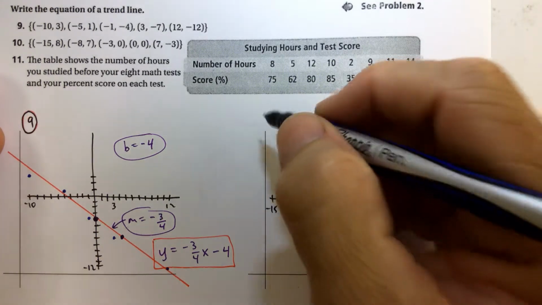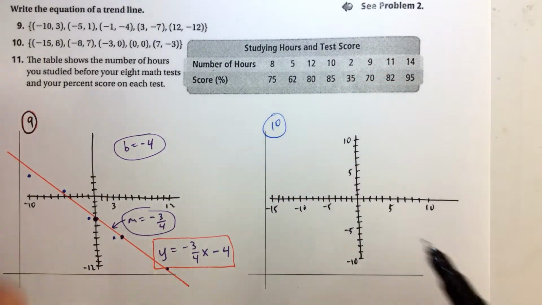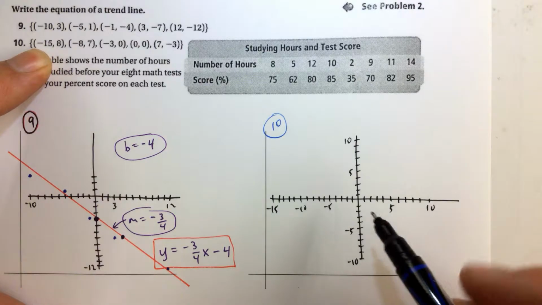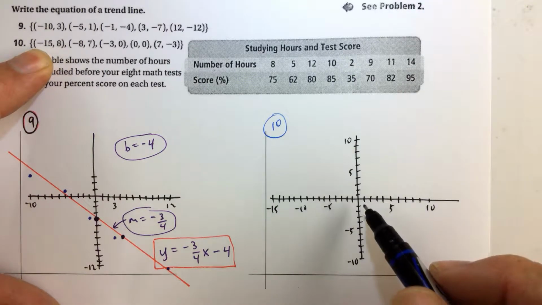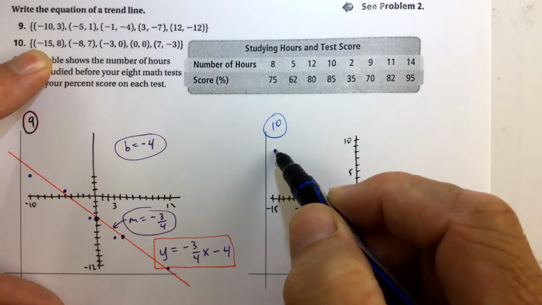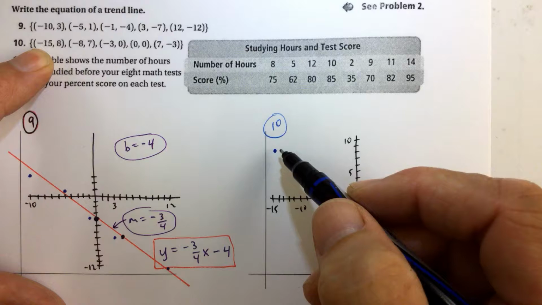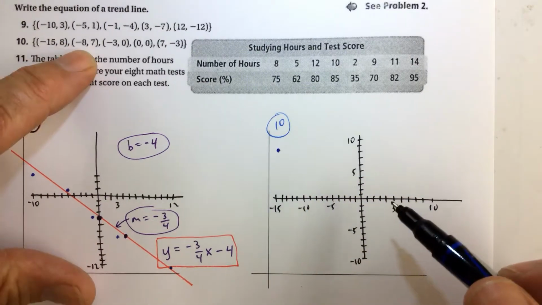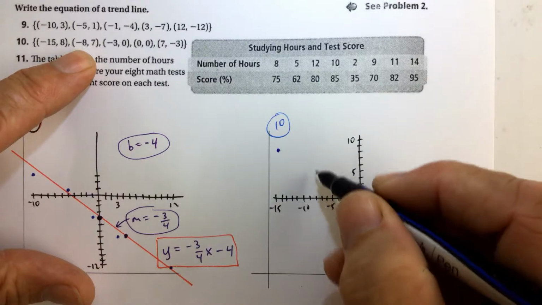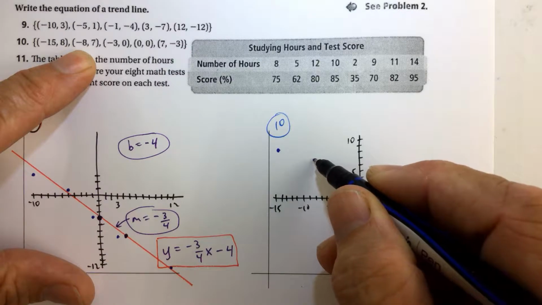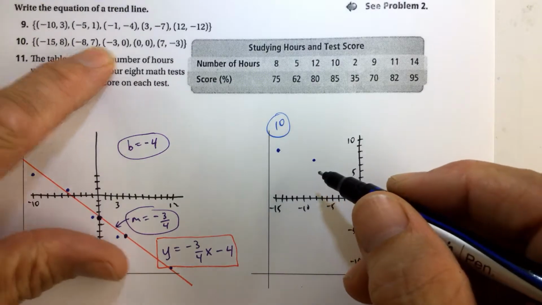So for problem number 10, we just want to go ahead and plot the points whose coordinates are given. We have the first point given, which is negative 15, 8, which is right up about there. Notice I'm not even writing down the coordinates of these points, I'm just plotting them. Negative 8, 7, which is about right there. It's not an exact science and it doesn't need to be.